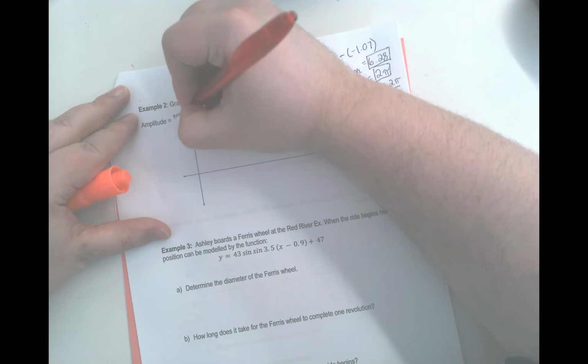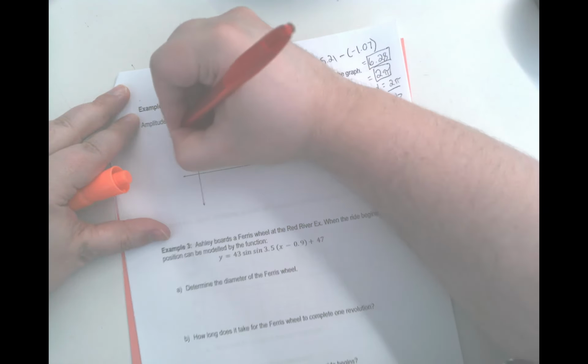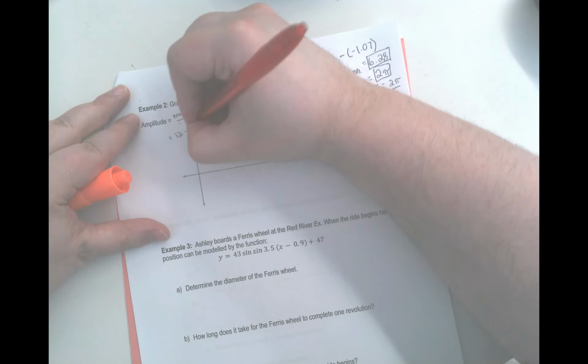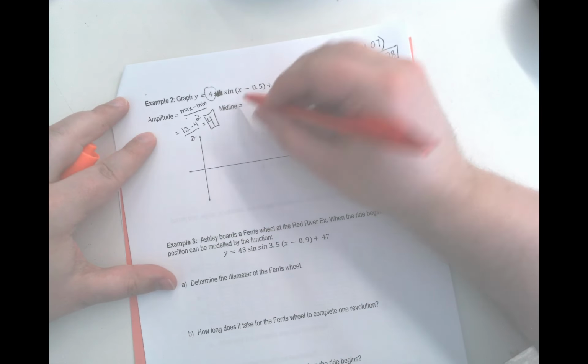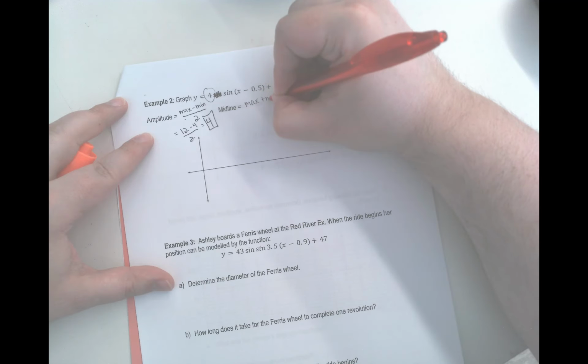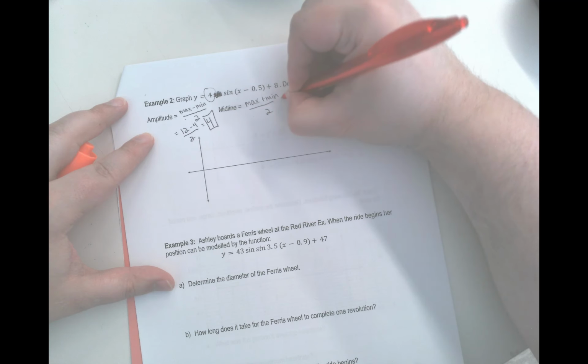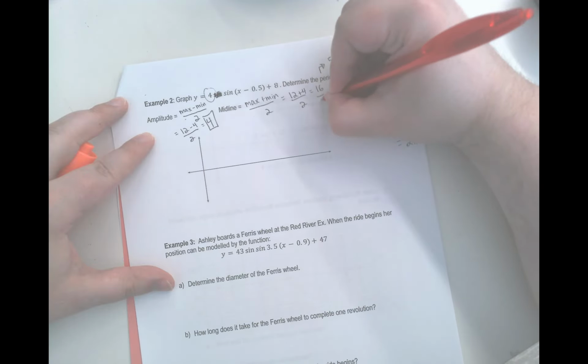Now the amplitude we said was the maximum minus the minimum divided by 2. My maximum point was at 12 and my minimum point was at 4. When we divide that by 2, we get 8 divided by 2, which is 4, which is my number right there. If we want to calculate the midline, we said that's the max plus the min divided by 2. So that's 12 plus 4 divided by 2, which is 16 divided by 2, which is 8, the number that we have right there.